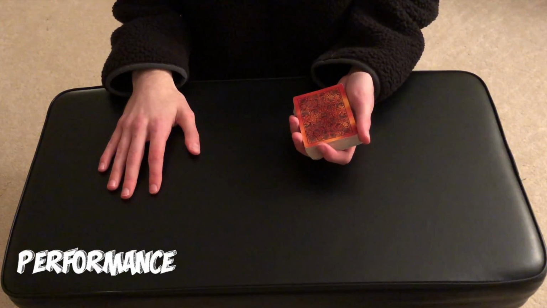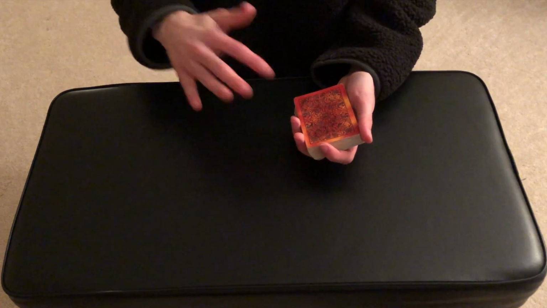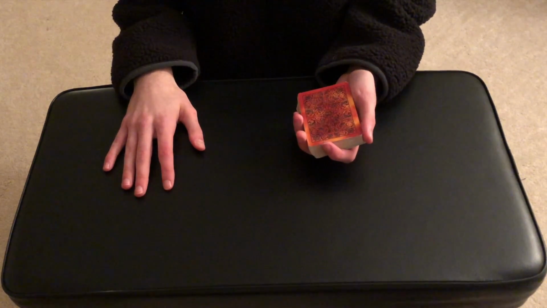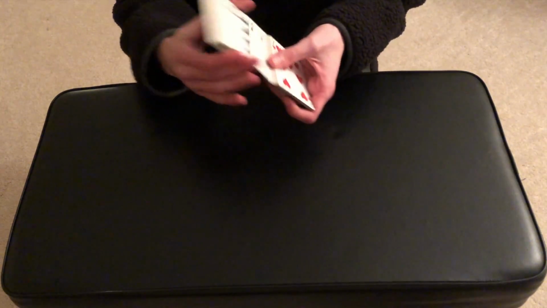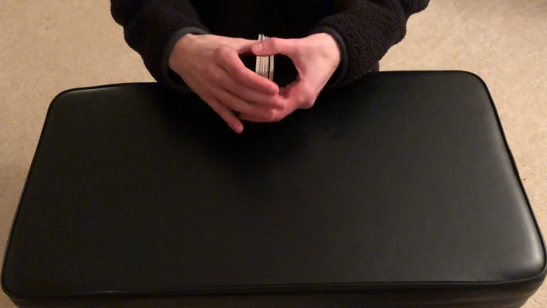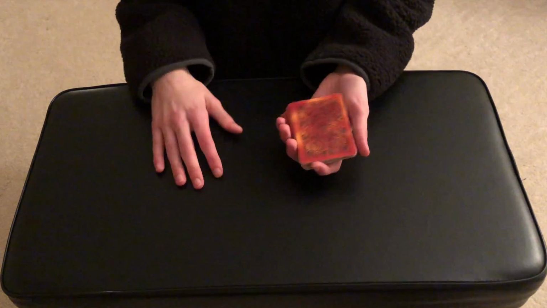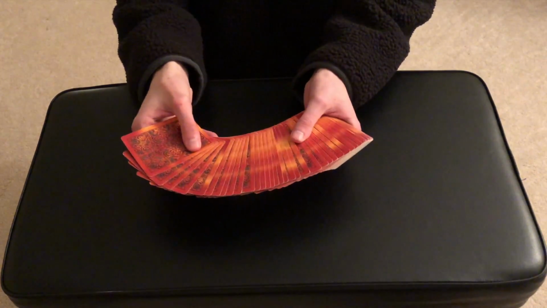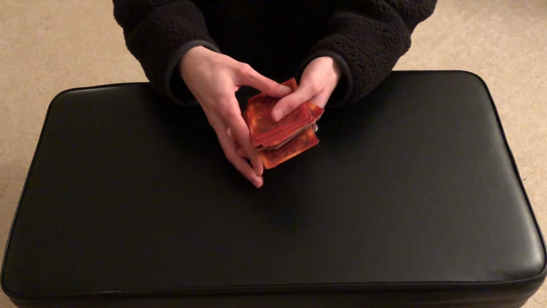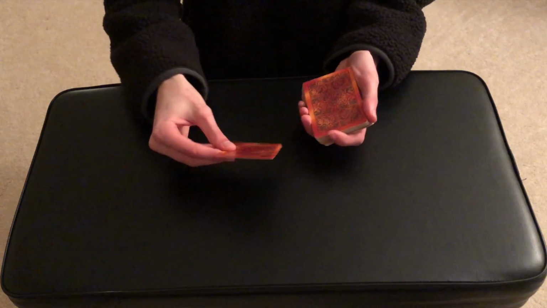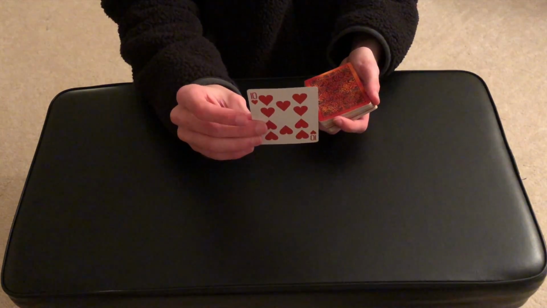Today I'm going to be showing you a really cool method to figure out what the spectator's card is from a shuffled deck of cards. So we can start out by giving the deck a shuffle, totally impromptu. And basically, we just need the spectator to go through here and pull out any card that they wish. So let's say they go ahead and take a look at this card, and I will turn my head away so you know I'm not looking.